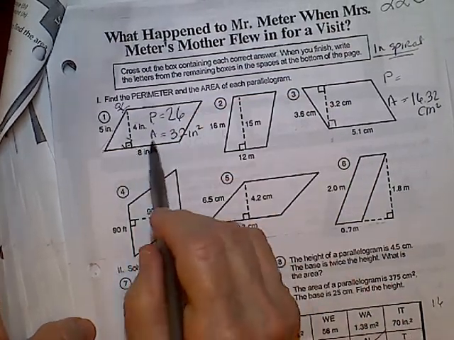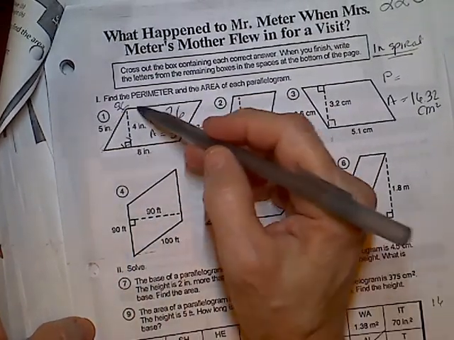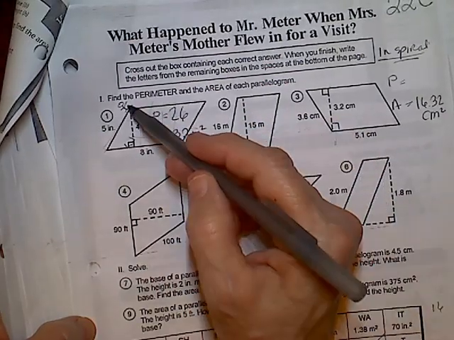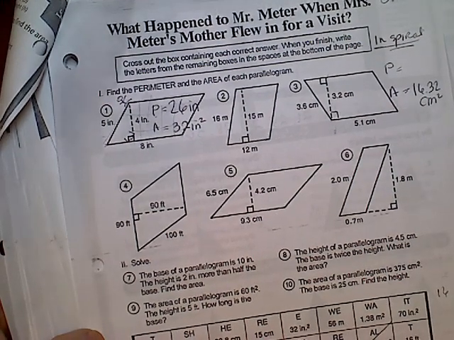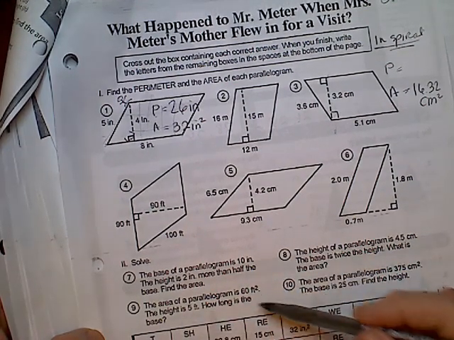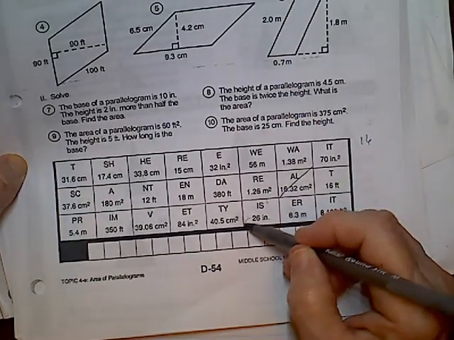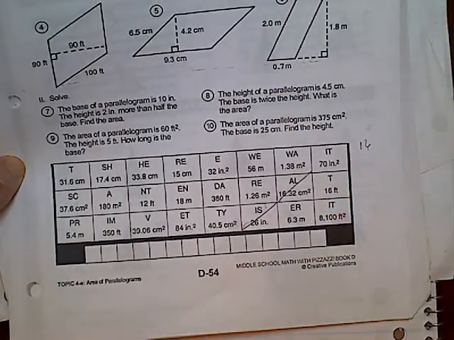It is not square units. Square units are on the inside. This is around the edge, so that is just straight inches. 26 inches, where are you? And you are right here. All right, and then cross that off.